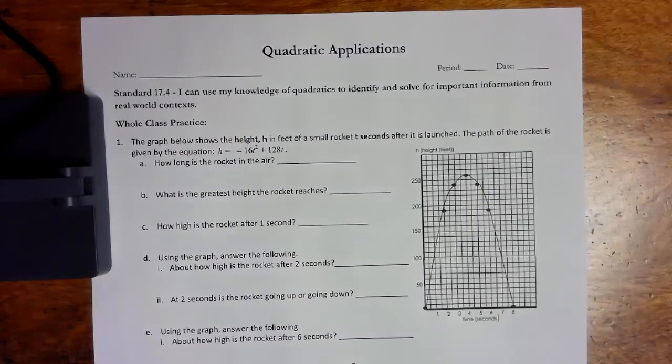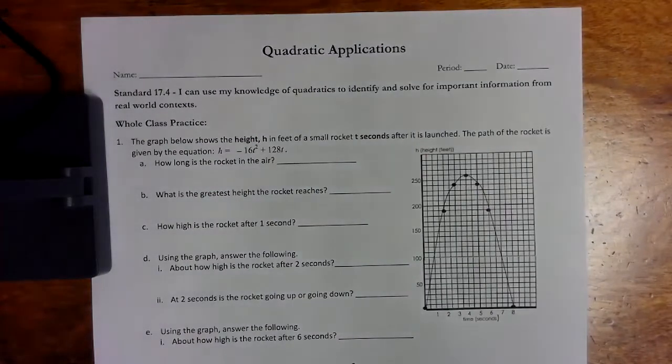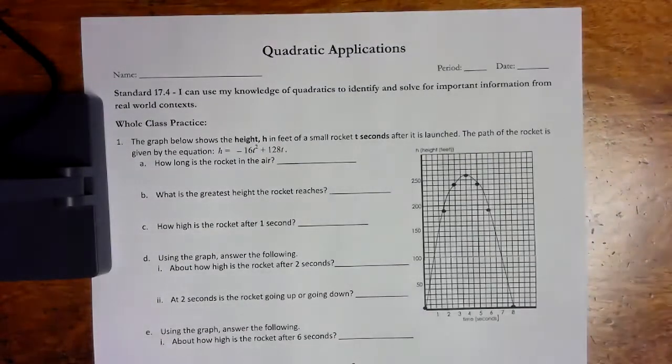Parabolas show up all over the place. The most common thing that you see with applications, and the ones that we tend to think about, are paths of a ball or a rocket or some kind of object that gets thrown in the air, right? Because it goes up, it hits a maximum point and then comes right back down. We see quadratic applications all over.